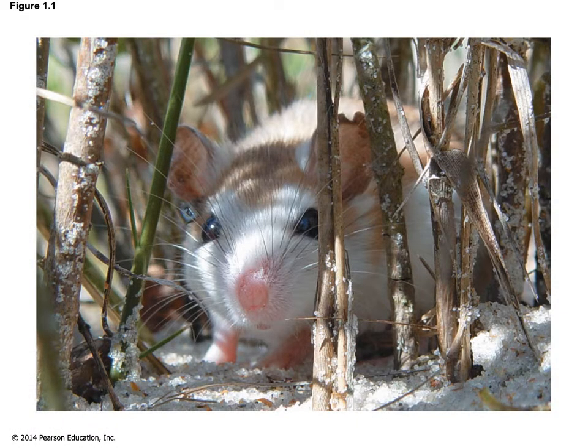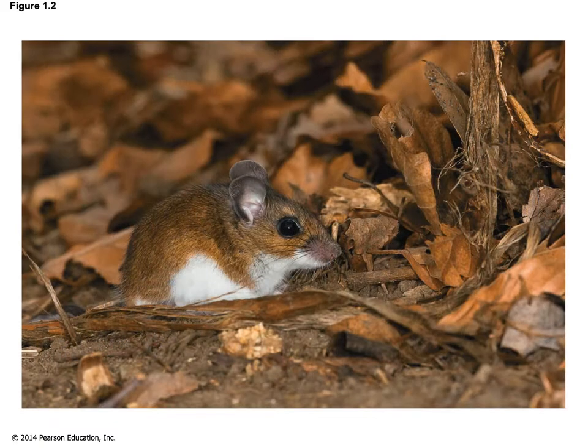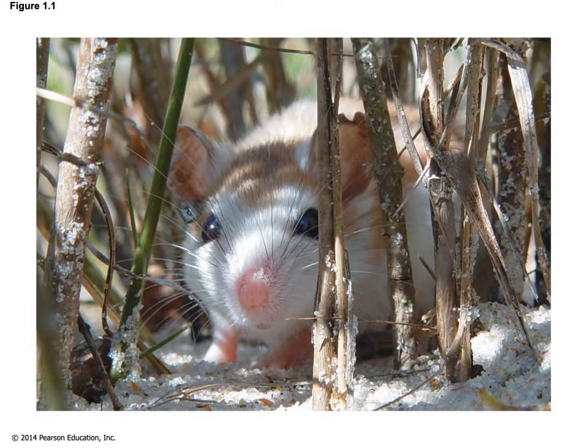So the first thing you'll see in chapter 1 is this cute little mouse. He's kind of sandy brown and white. But what they want to bring up is that this mouse and this mouse are both of the exact same quote-unquote species. Now, I say quote-unquote because the word species, as you'll find out later in the year, is a real problematic concept. It kind of works for practical value, but life doesn't really seem to fit that box very well.